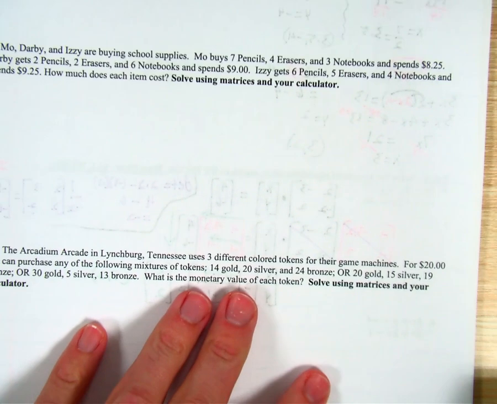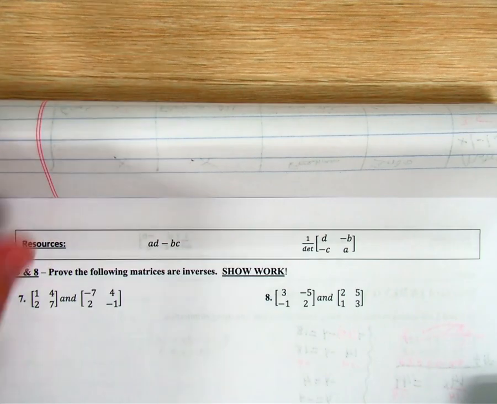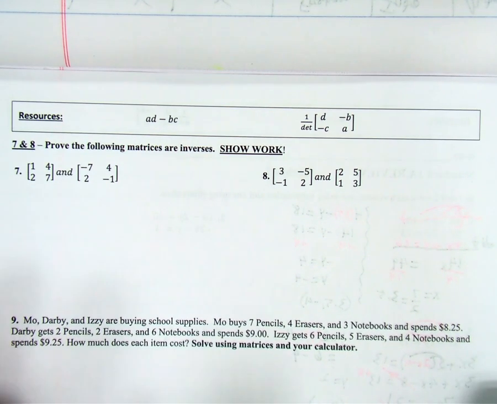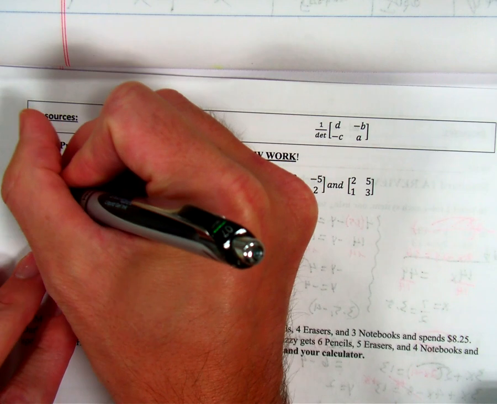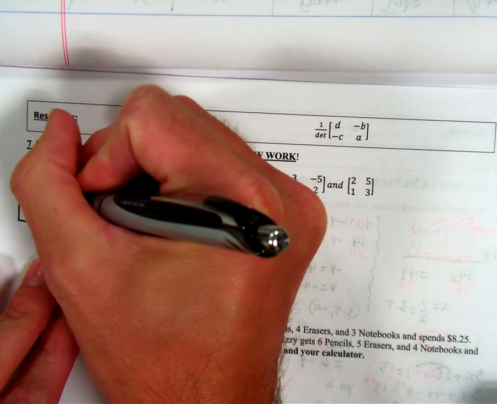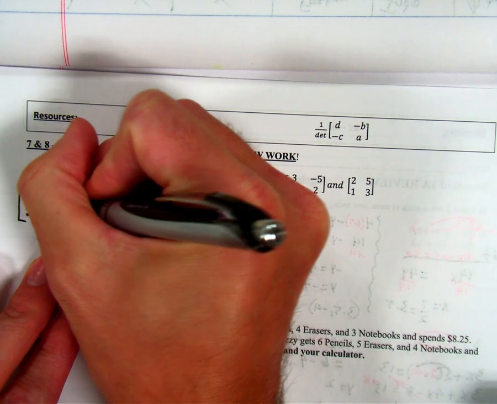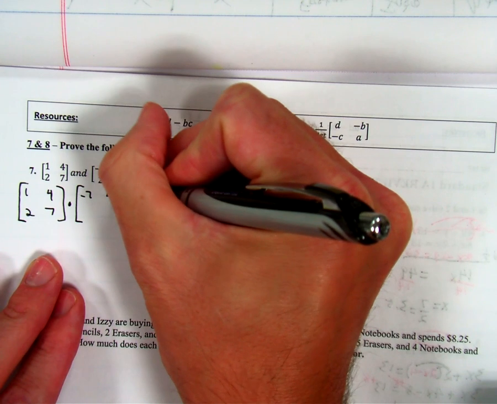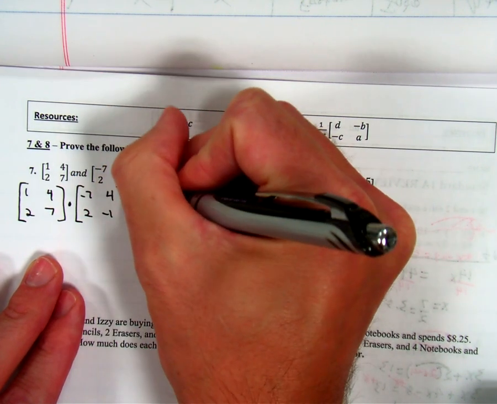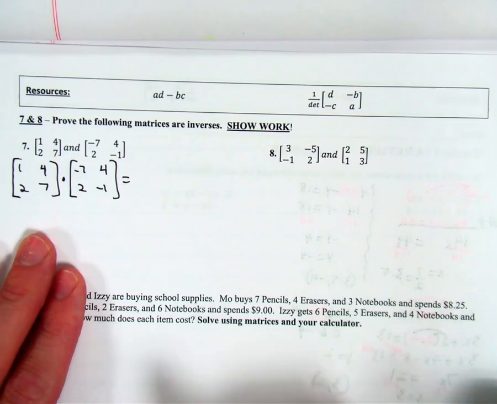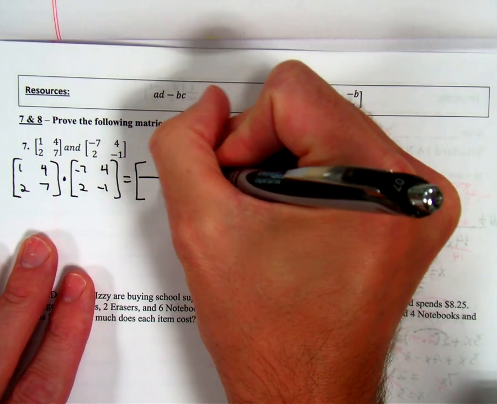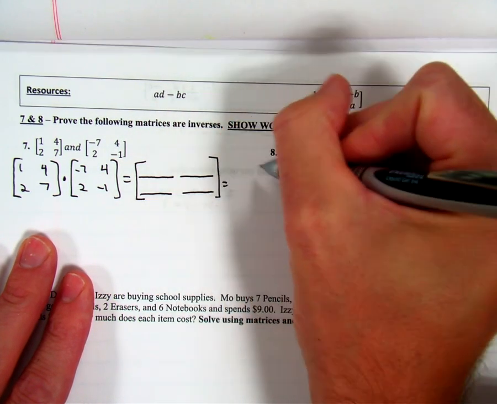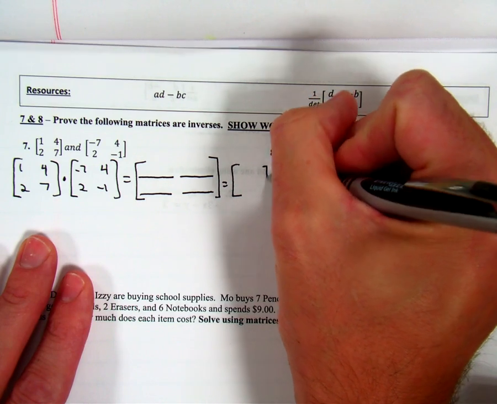Backside, verifying that they are, or proving that they are inverses with 2 by 2s. Okay? So we're going to multiply them together, and when we multiply these two together, it should be 1, 0, 0, 1. But you have to prove that. You can't just say it does equal. So we're going to have a work matrix here to actually show our multiplication. Alright, and then it better equal 1, 0, 0, 1, or they're not inverses.